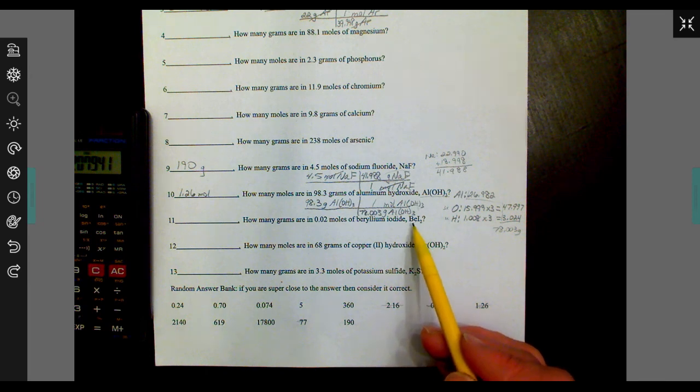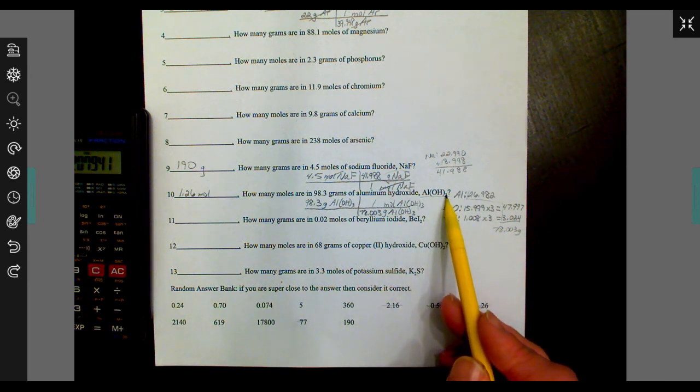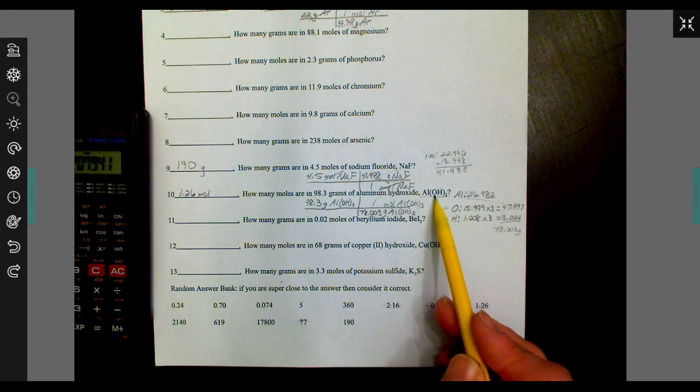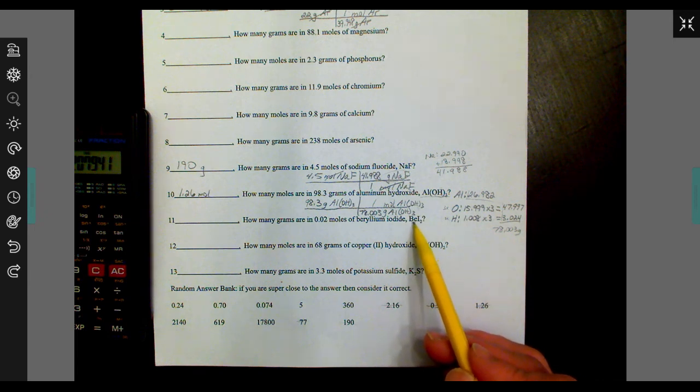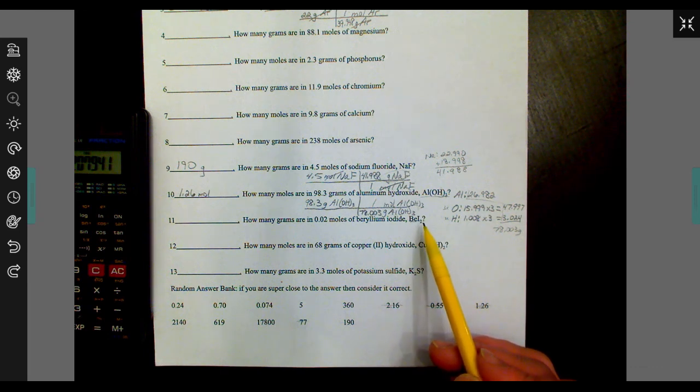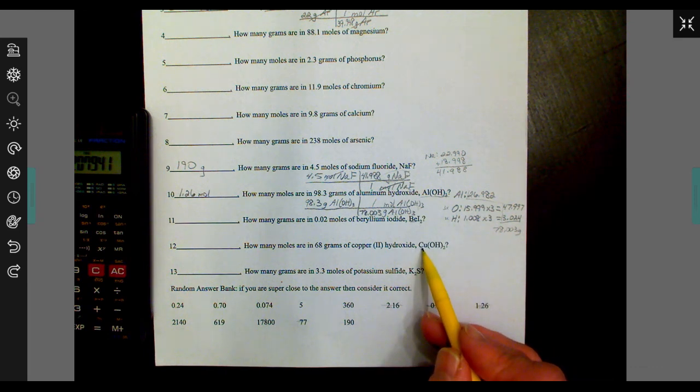Keep in mind when you find the molar mass, make sure you know which subscripts go to who. This 3 tripled everything on the inside, so it tripled the O, tripled the H, but not the aluminum. This one here, how many berylliums do I have? Just 1. How many iodines do I have? 2. Down here, how many coppers do I have? 1. How many O's do I have? Well, they've been doubled. And the hydrogen's been doubled. All right, good.